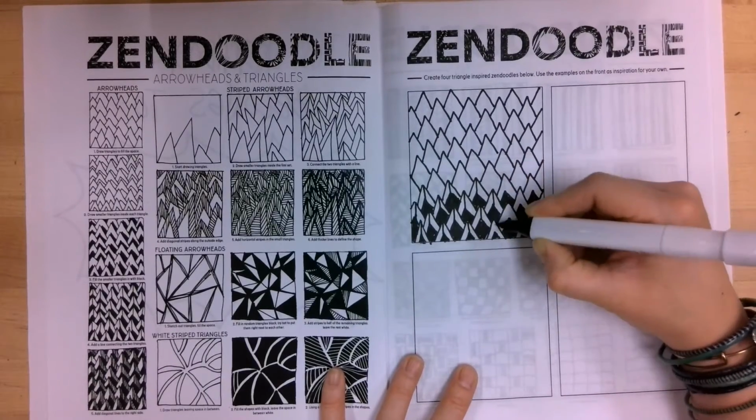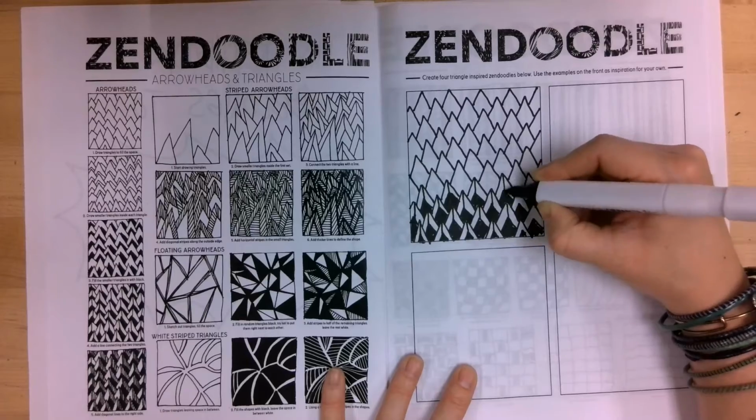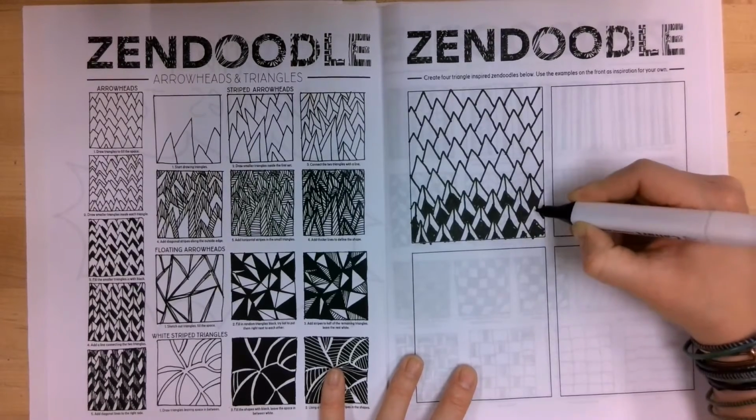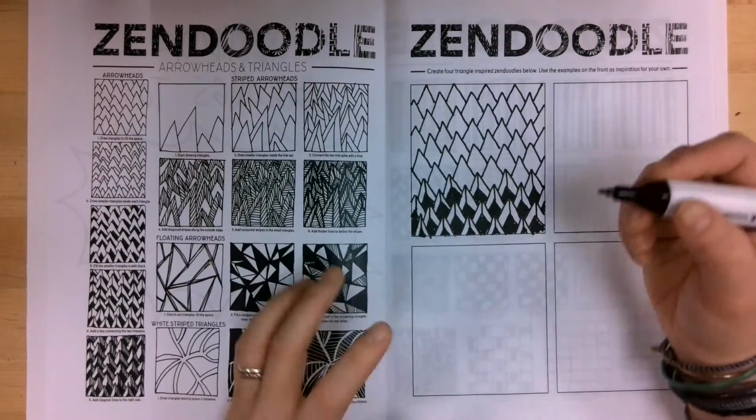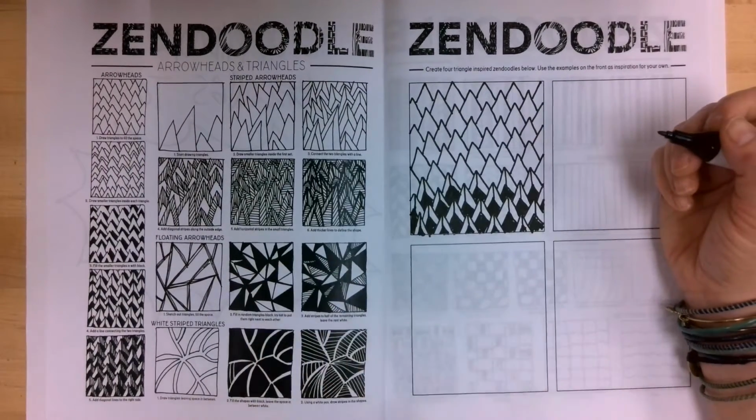One of the things that I think is important and that I like about Zentangles is you are working to create a nice pattern, but none of these examples are really exact. It's okay for not all of them to match perfectly.